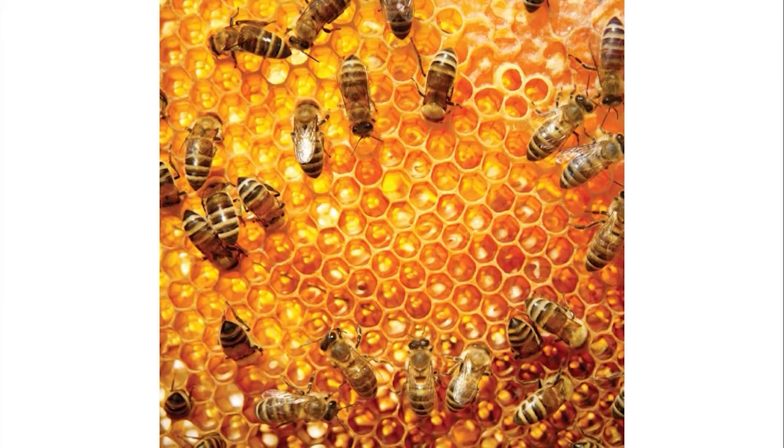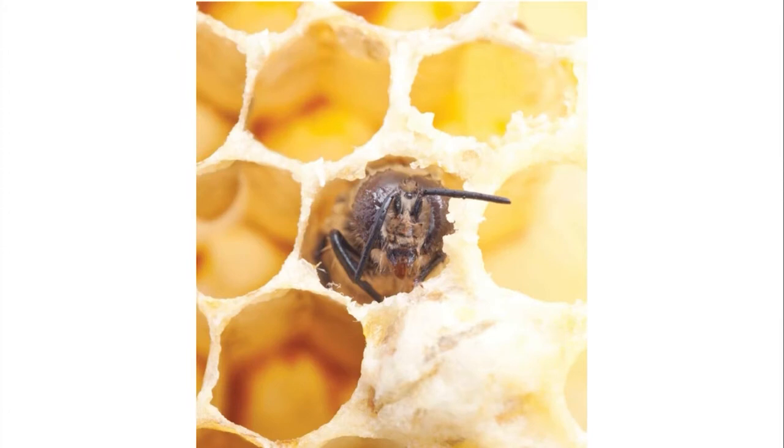In just a few days, the eggs hatch. The larvae get fed pollen by one of the hive's female worker bees. The larvae grow and eventually spin silky cocoons. Worker bees quickly seal over the small waxy cells of the honeycomb, protecting the developing pupa inside each cocoon.